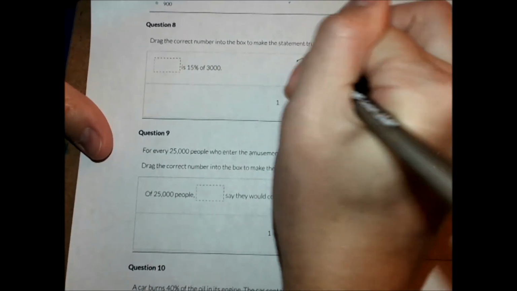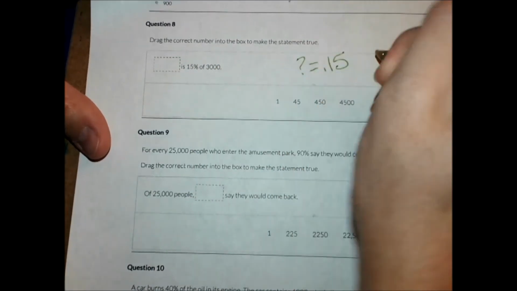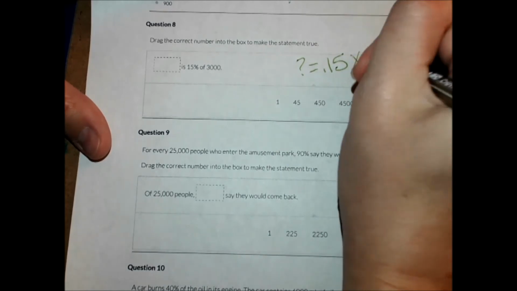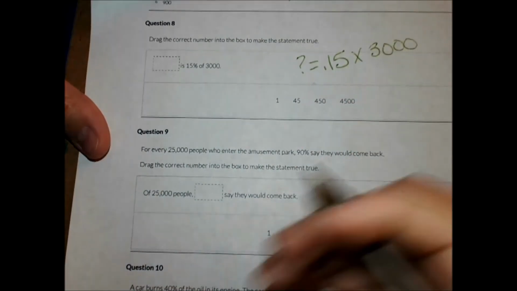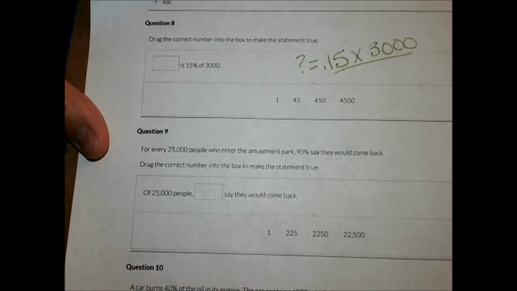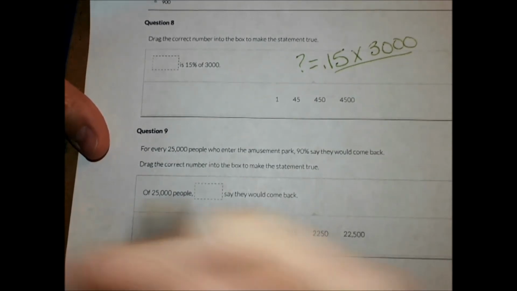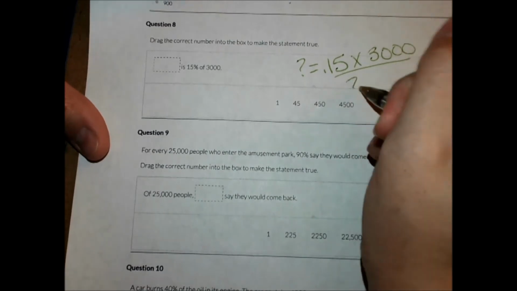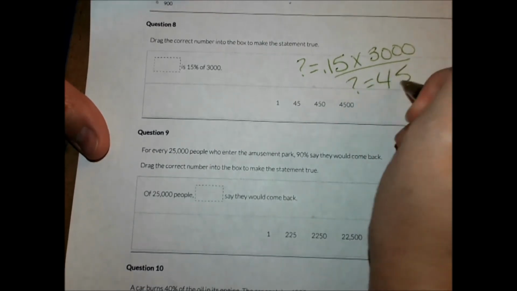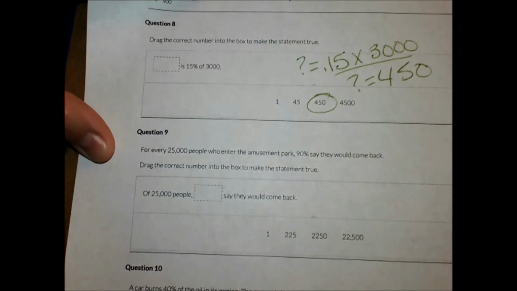Okay, so this one is asking us what is 15% of 3,000. So they're on the same side. All I have to do is multiply. And when I multiply, I do get 450.